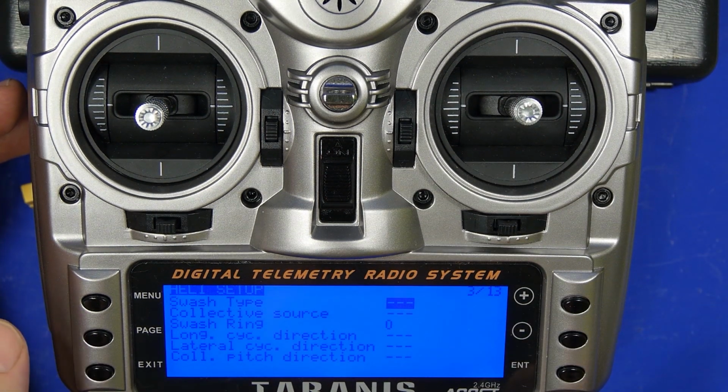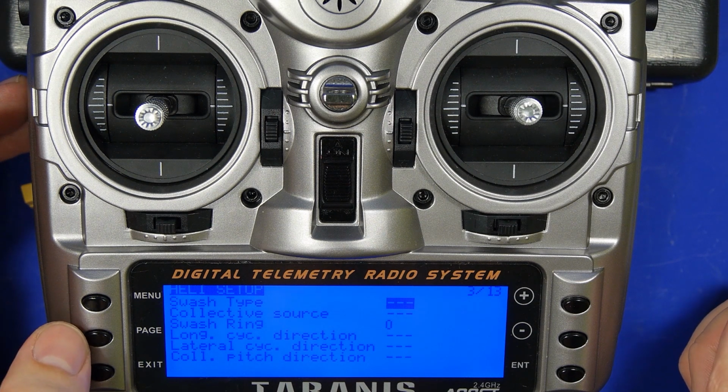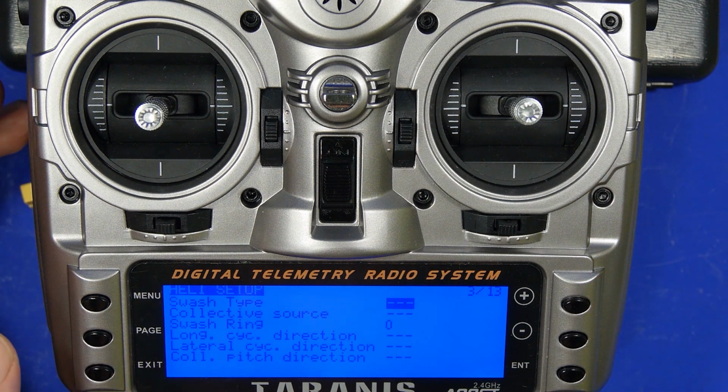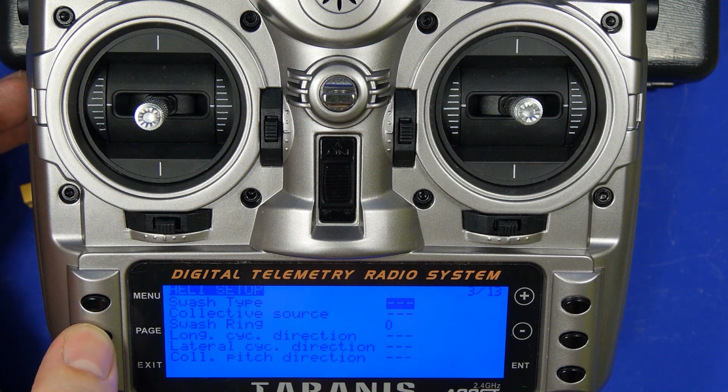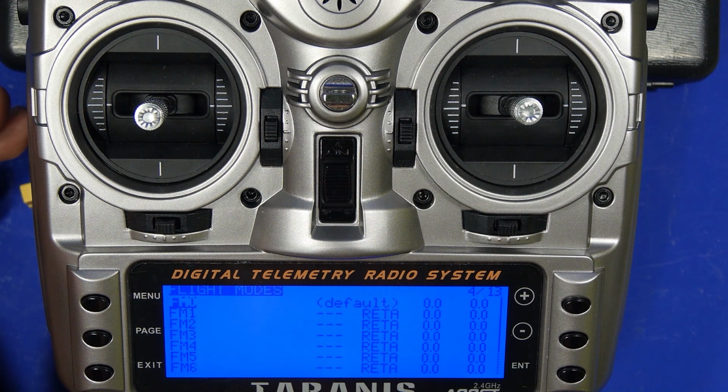On the next screen is helicopter setup, but sorry, I don't know anything about helicopters, but from what I hear it's usable. Next screen, flight modes.